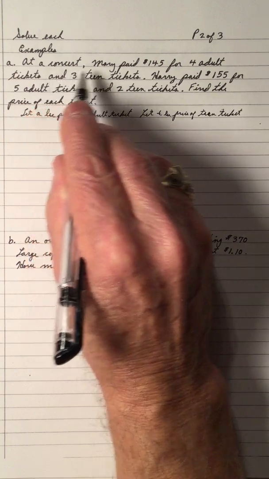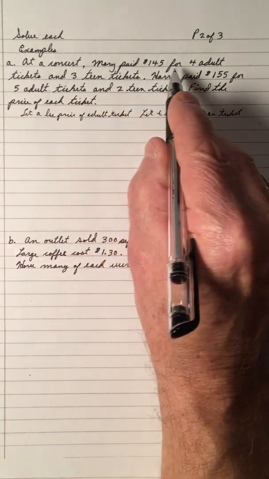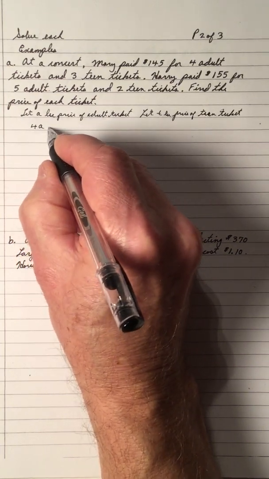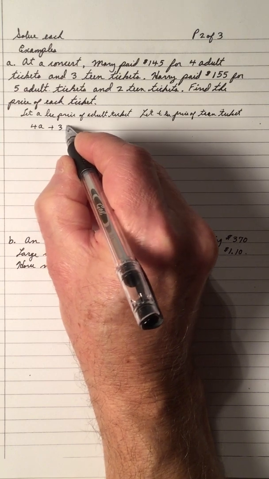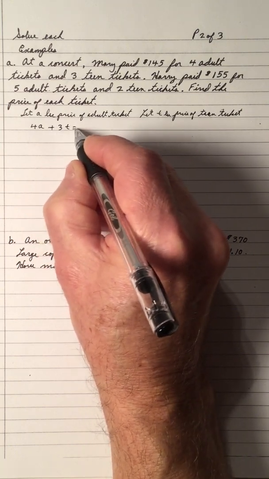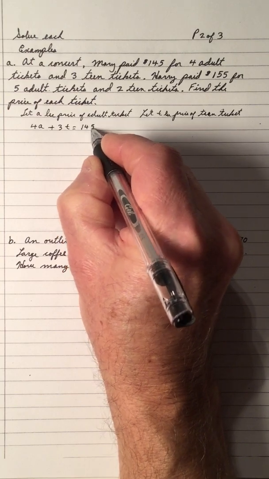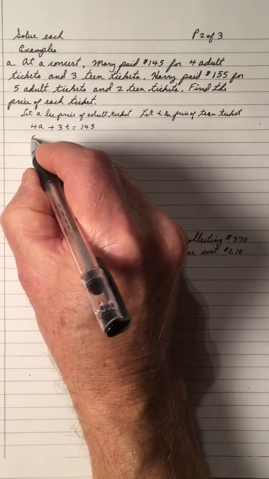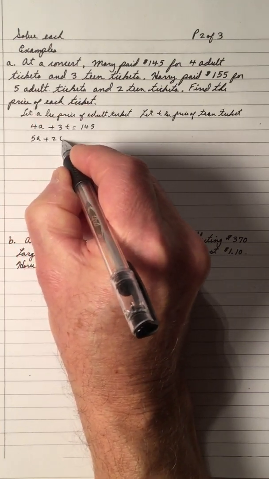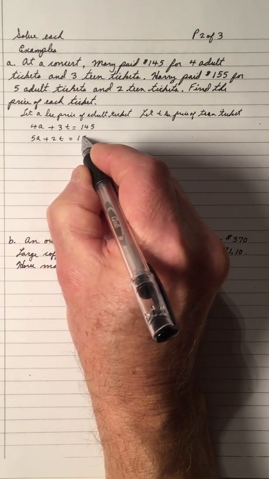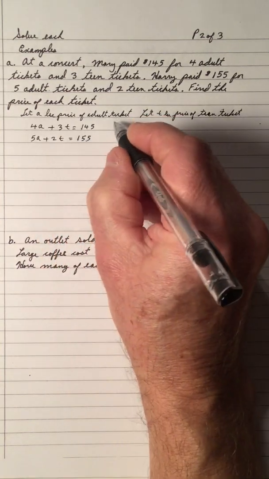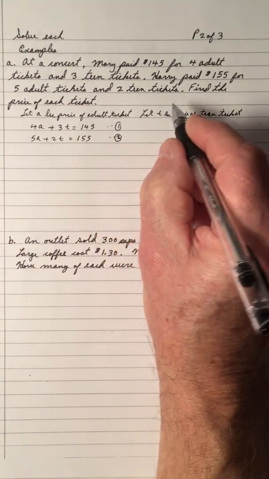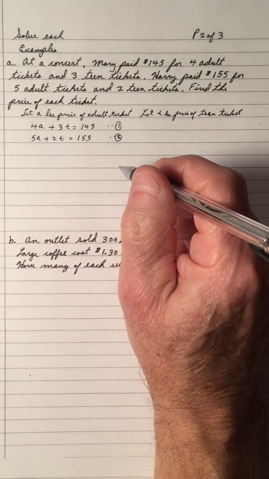So the first sentence should give me an equation. Mary paid $145 for adult tickets, so that's 4 times A, 4 times the price, plus 3 teen tickets, so it's 3T, and $145. Harry paid $155 for 5 adult tickets, plus 2 teen tickets. So this is equation 1, and this is equation 2. Because they're all lined up, I'm going to solve it by elimination.